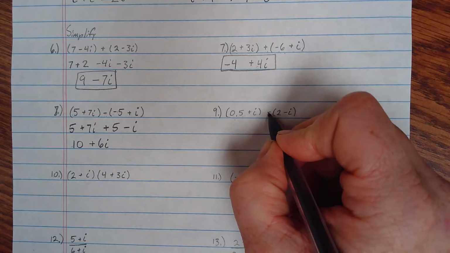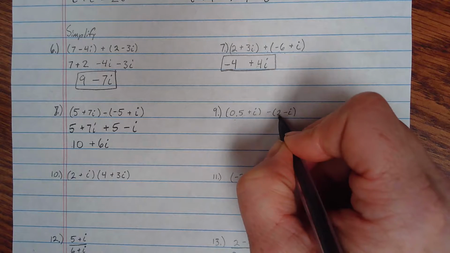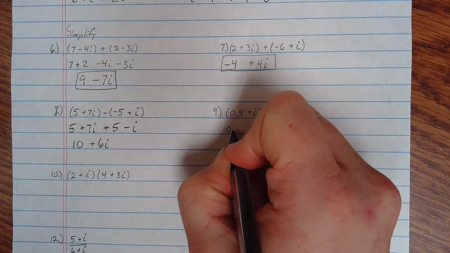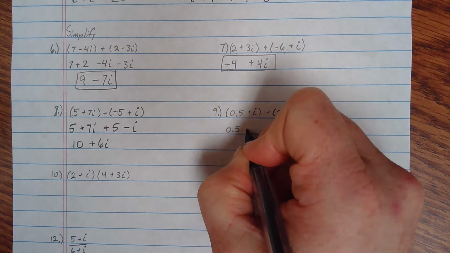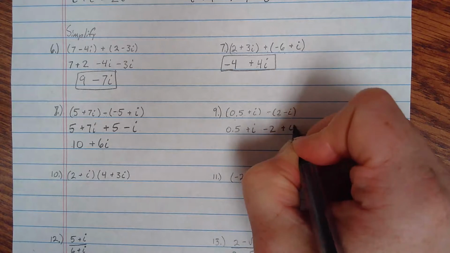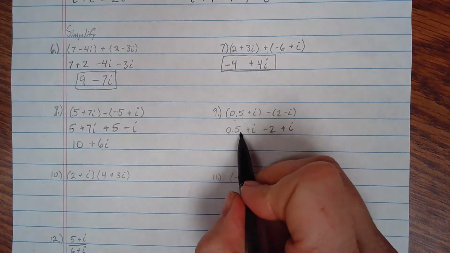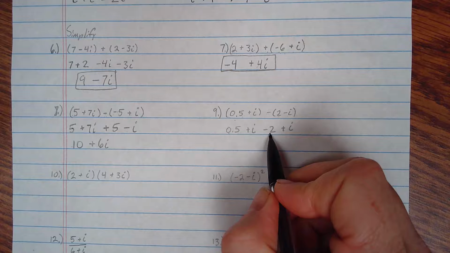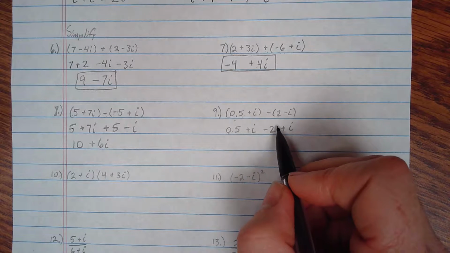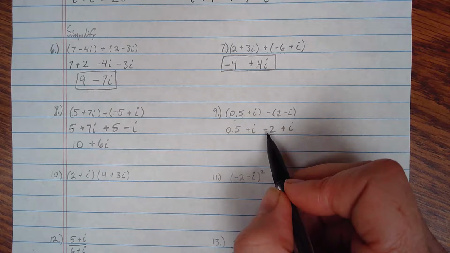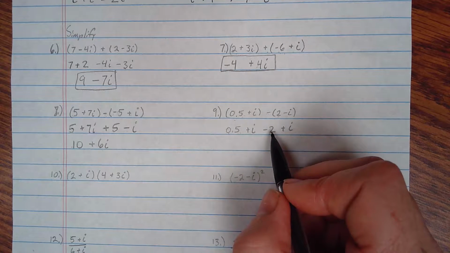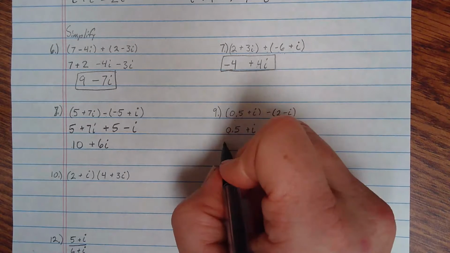So I have to remember this negative sign can change my 2. So I'm going to change that around for me, keep my sign straight. Plus i minus 2 plus i. All right, so 0.5 take away 2. Well, this is 1/2. And if I had 2 pizzas and I cut them in halves, I'd have 4 halves, and so 1 take away 4 would give me 3 halves.